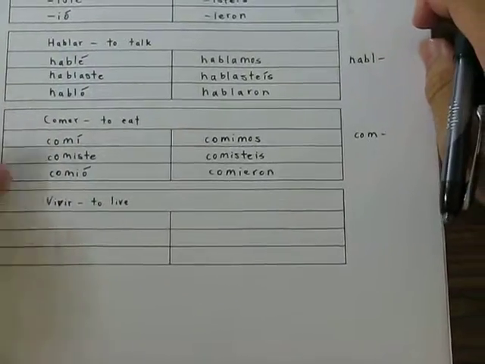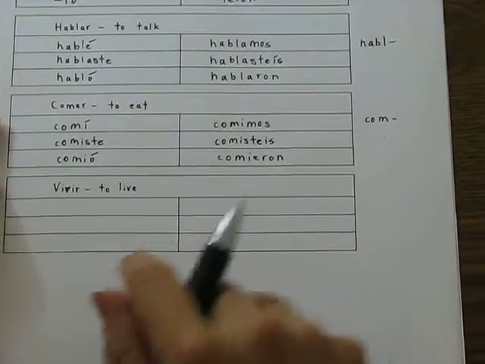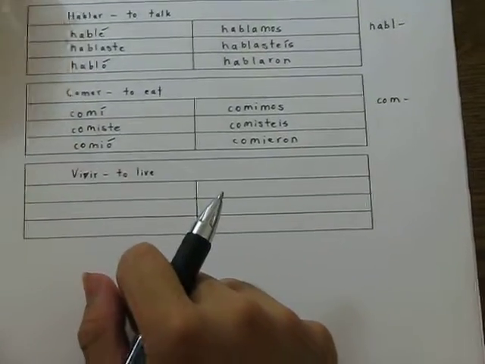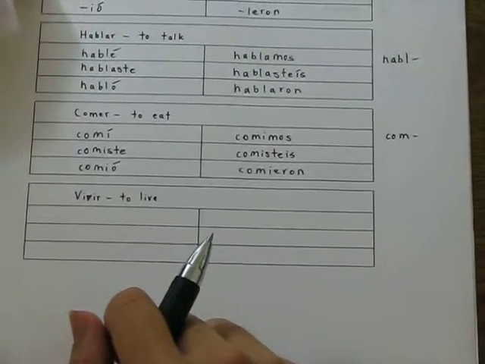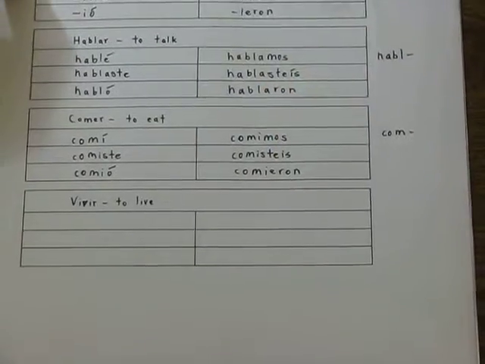That's it for comer. Next, we do vivir, which means to live. As you may realize from above, the ER and IR verbs in the regular preterite tense have the same kind of conjugations.